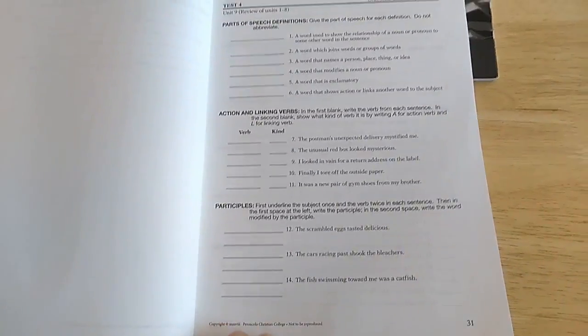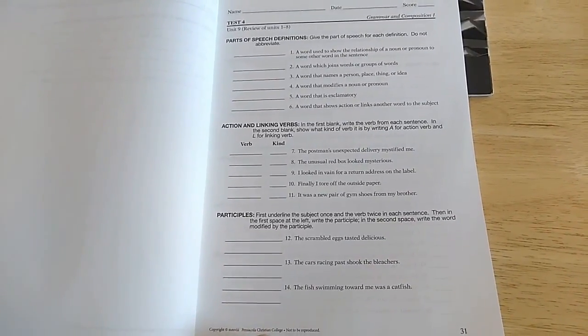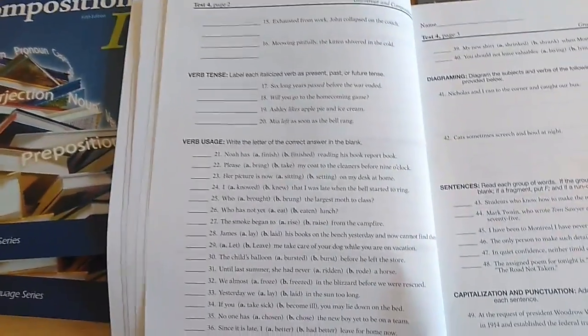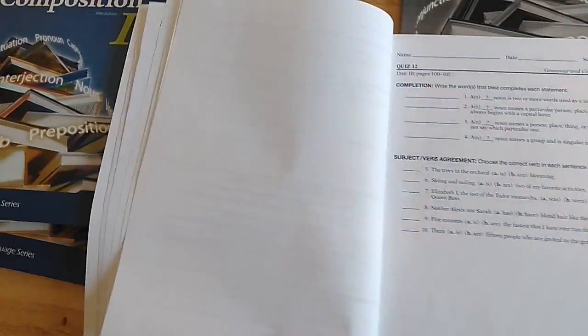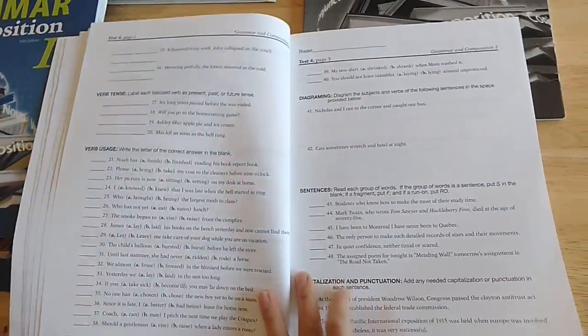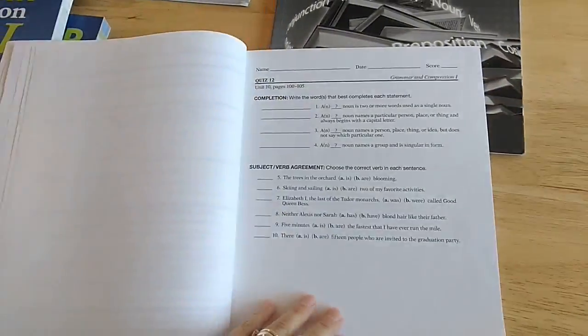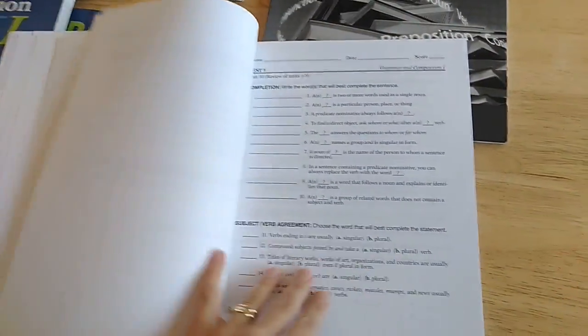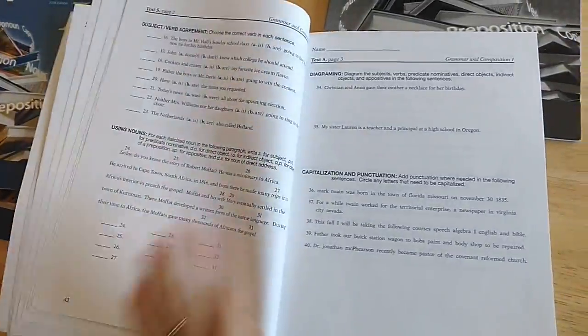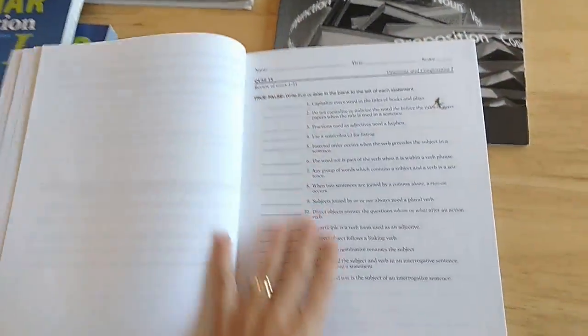Okay, so here's page 1 of test 4. Here's page 2, page 3, and that's it. So there's 3 pages to that test. And then you have some quizzes again. And then another test, page 1, 2, 3. Looks like just 3 pages for that test.